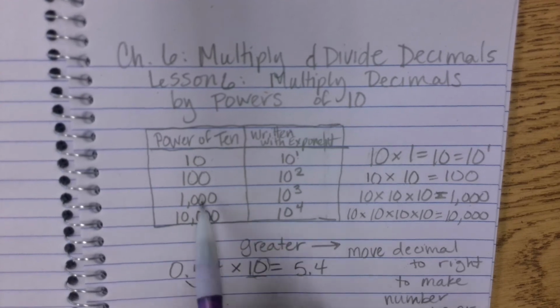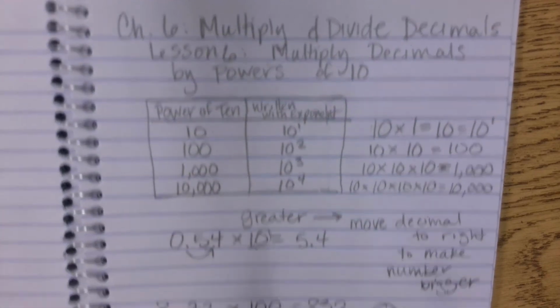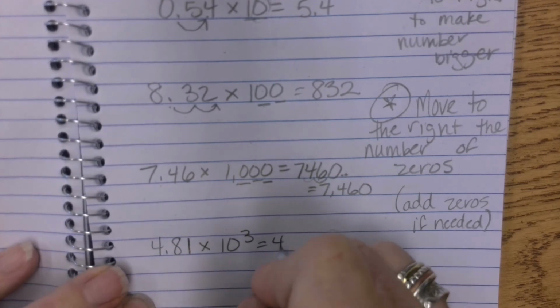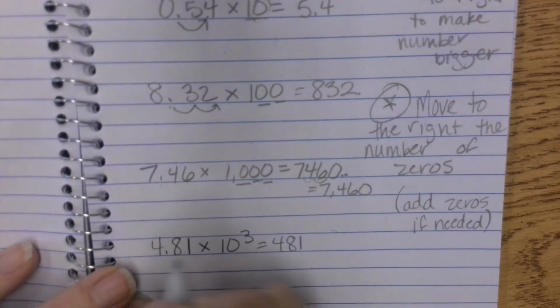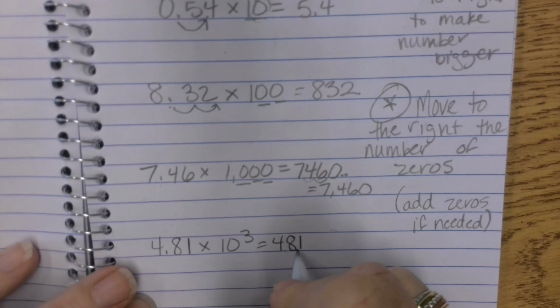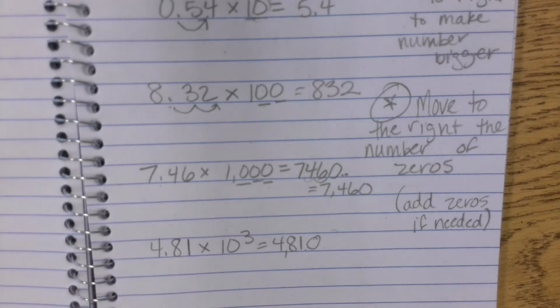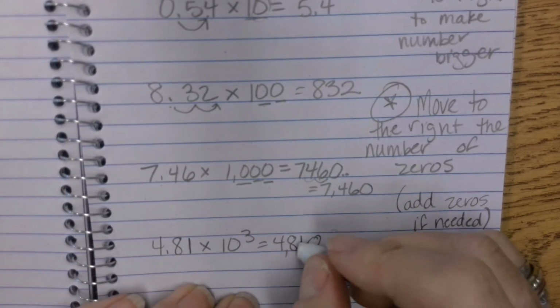How many zeros are in 10 cubed? 1, 2, 3. So we would move 3 spots. So again, I'm going to write down 481, and then I'm going to go 1, 2, hey, I need another one. So now it's 4,810, and I know that looks like a decimal, it's not.